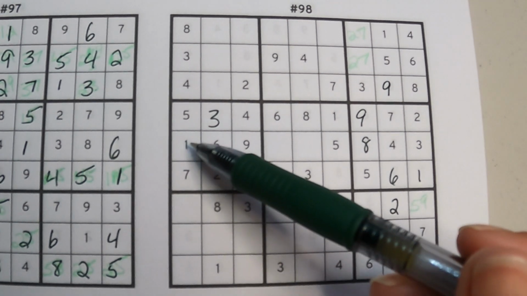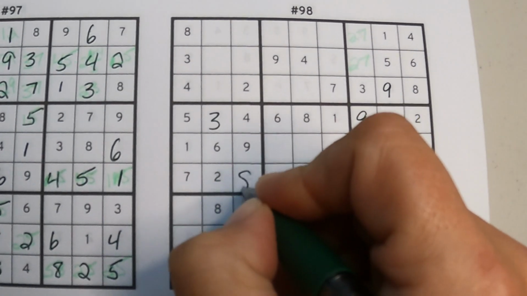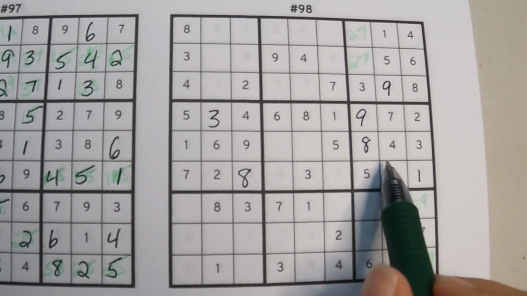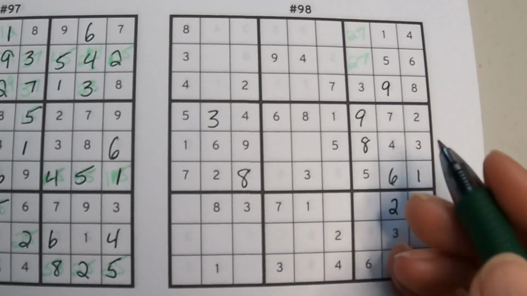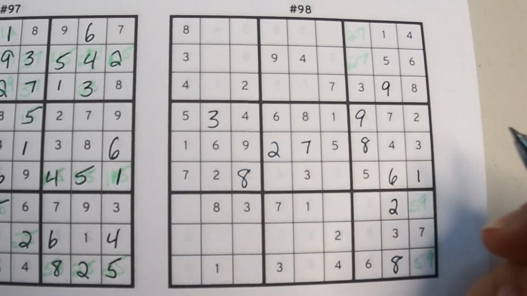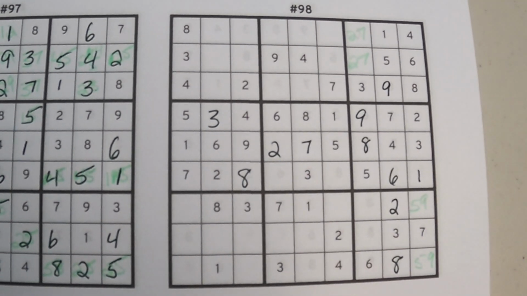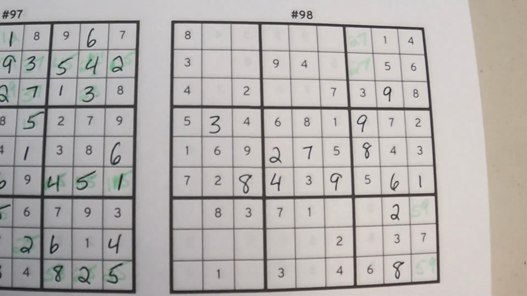If we finish out this box, we've got 1, 2, 3, 4, 5, 6, 7, 8. For this row, looks like we're missing a 2 and a 7. We've got a 7 here, so 2, 7. For this box then, we're missing a 4 and a 9. We've got a 4 here, so 9 and 4.